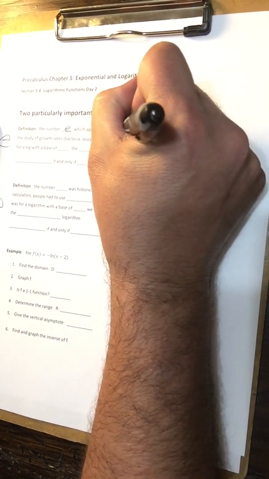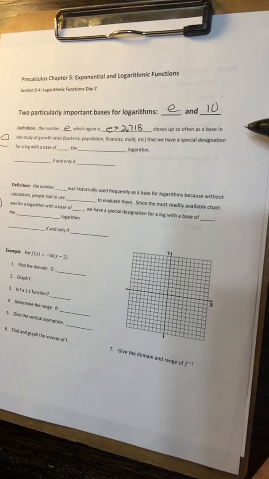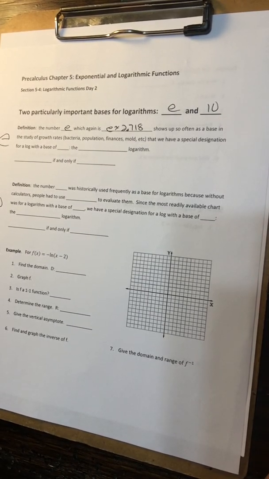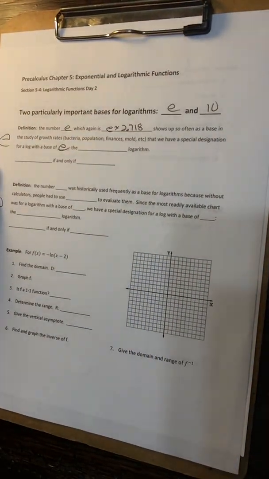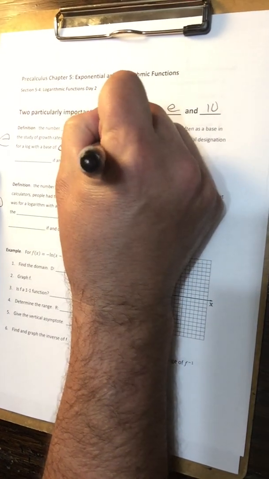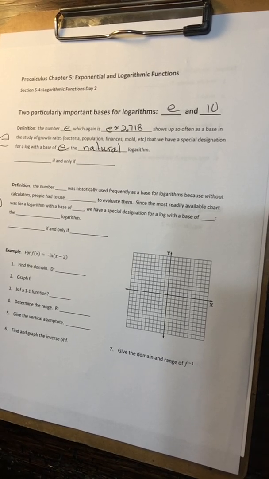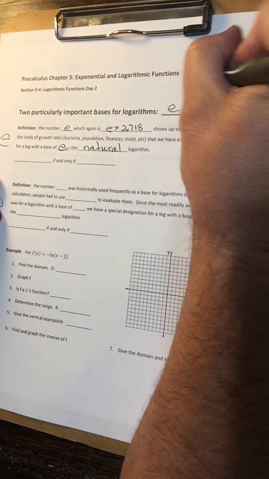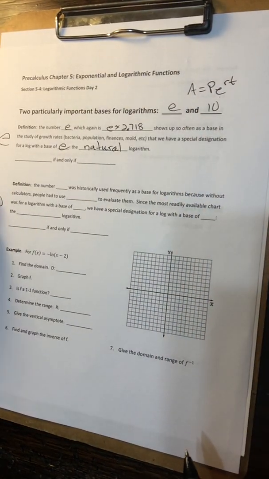The number e, which again is approximately 2.718, we saw that in the notes a couple of sections ago. It shows up so often as a base in the study of growth rates with exponential functions, like with bacteria or populations, finances, and stuff, that we have a special designation for a log with the base of e as the inverse of that exponential function. It is called the natural logarithm, because things in nature grow continuously, and we use e, A equals P times e to the rt. We use e as the base of the exponent when things grow continuously.